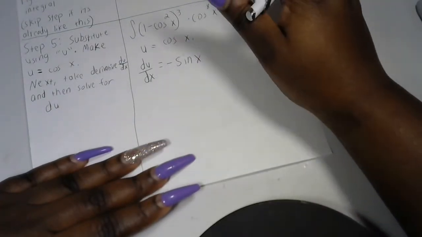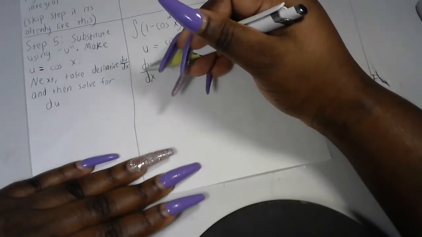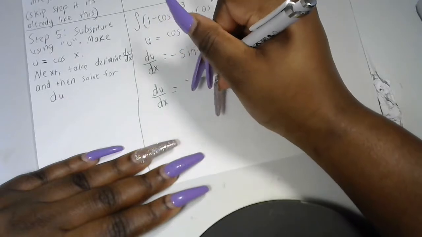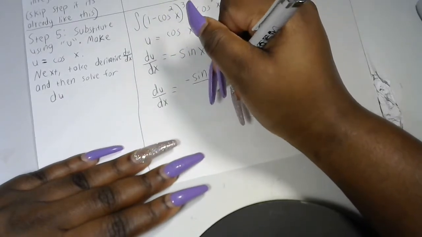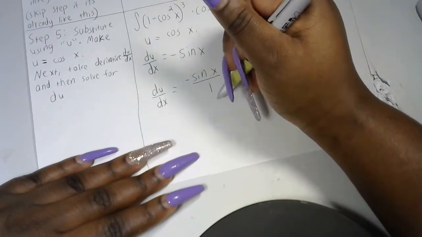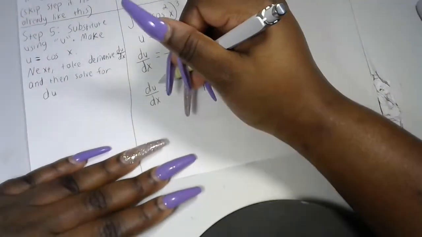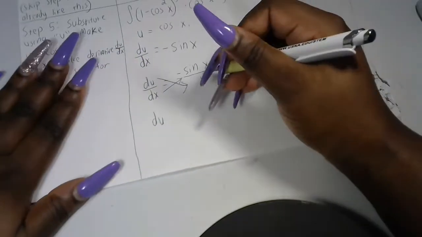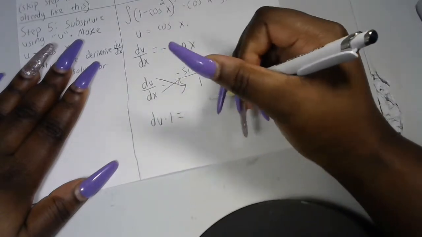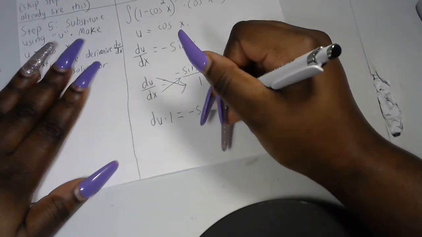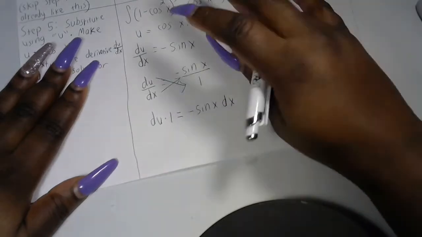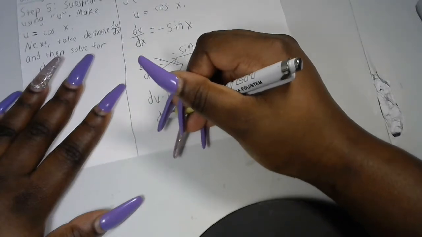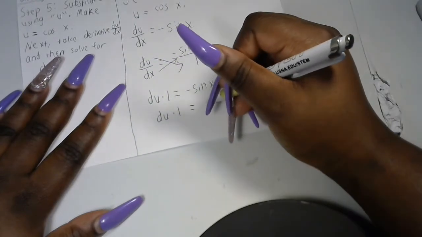But we have to solve for this du right here. So du over dx is equal to negative sine x over 1, because anything over 1 is just itself. And then we cross multiply because we're trying to solve for du. So what we get when we cross multiply is du times 1 is equal to negative sine x dx, and anything times 1 is itself. So then du times 1 is equal to, oops, why did I do times 1 again?